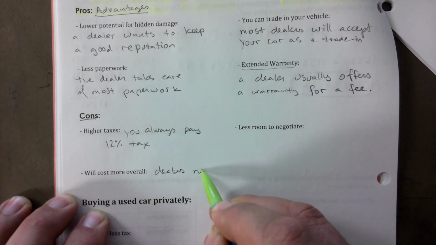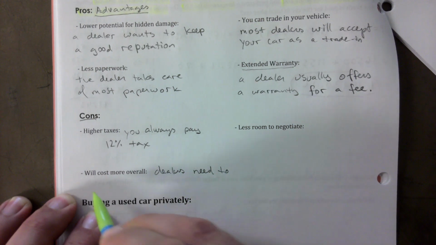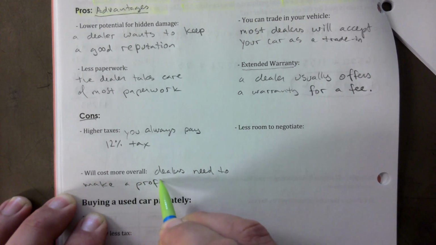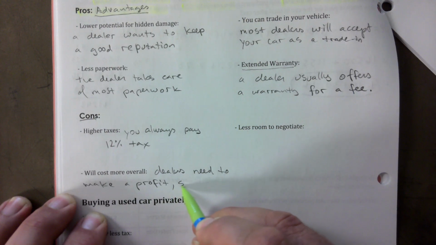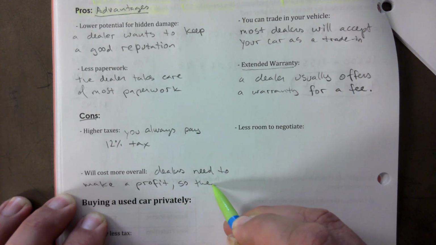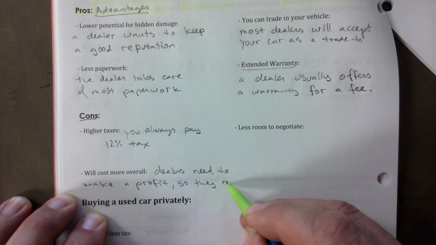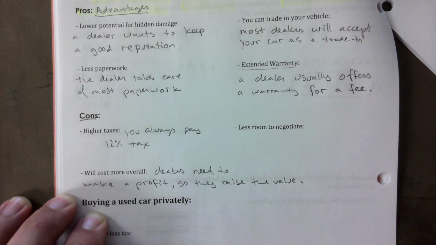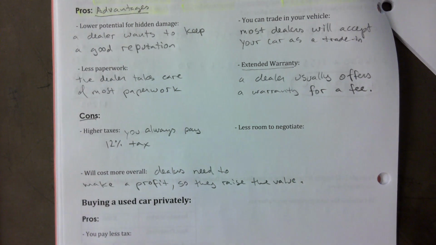Dealers need to make a profit, so they raise the value, right? They can't afford to have a loss on their sales.